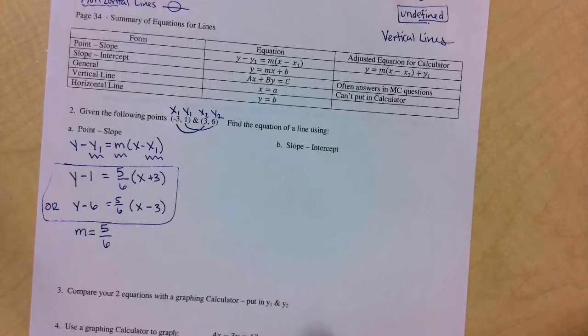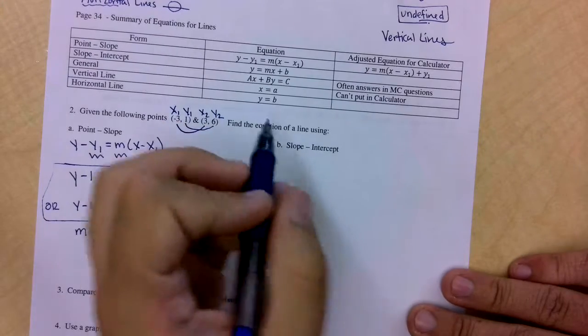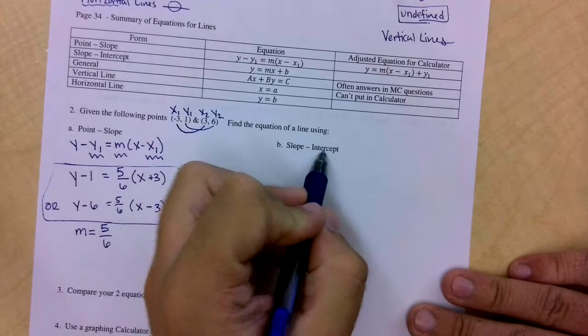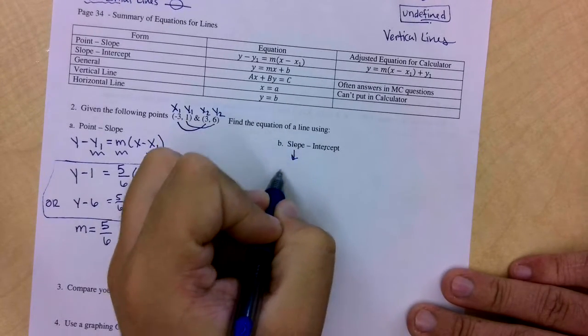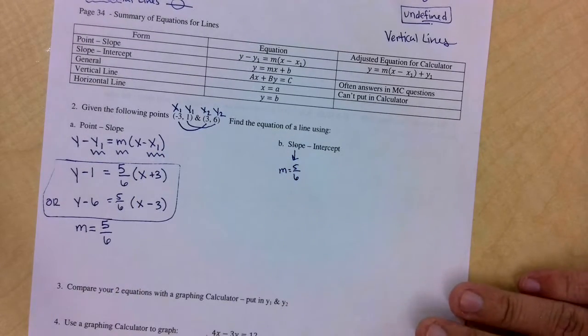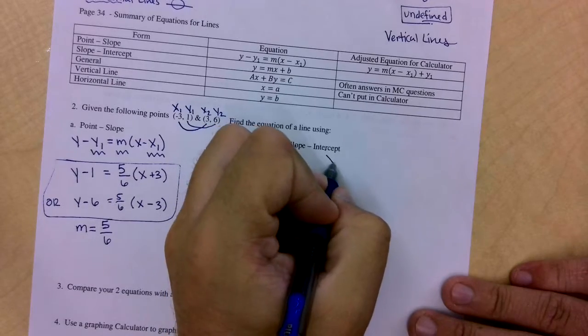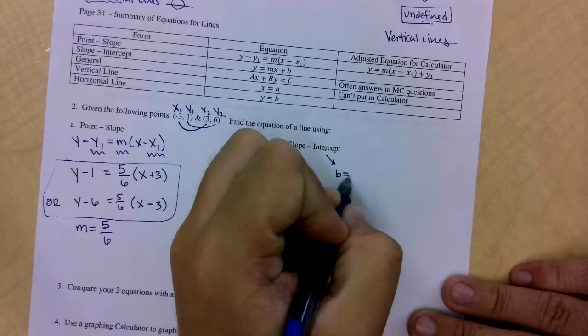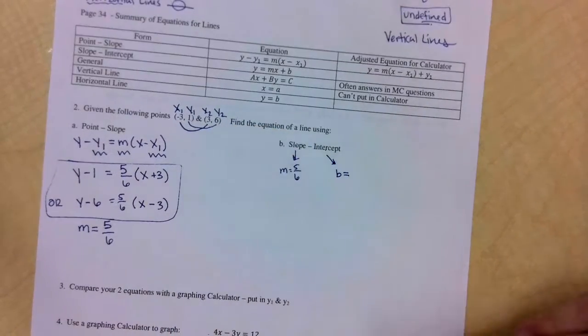The slope-intercept way, actually, even though you might be more familiar with mx plus b, takes a little bit more work to set up. So in slope-intercept, you need a slope, you need the y-intercept. Well, we already found the slope from the other problem, so we're going to reuse it, 5/6. But the intercept is the letter b, and I'm going to have to solve for it.